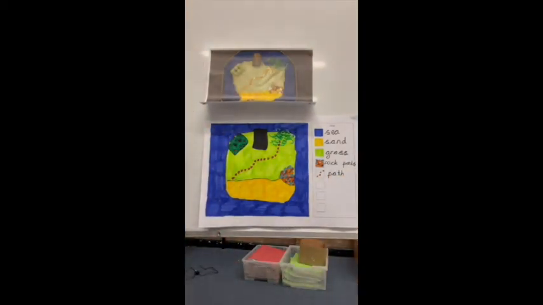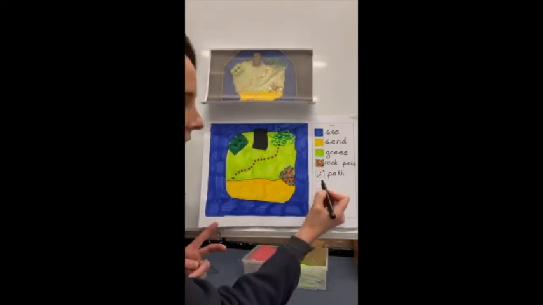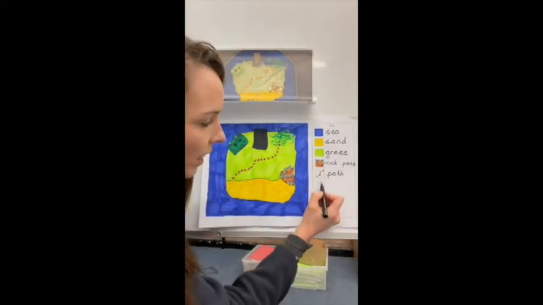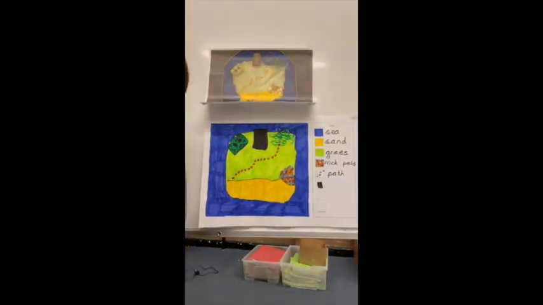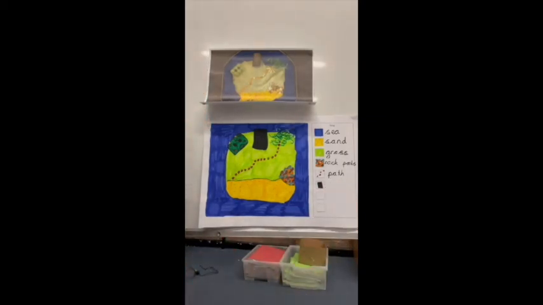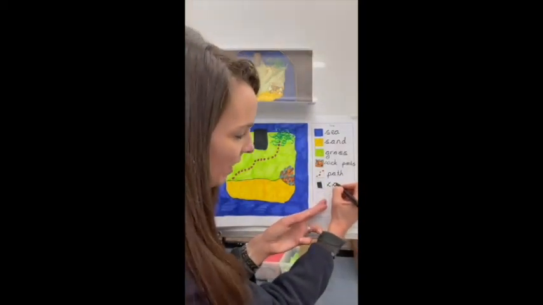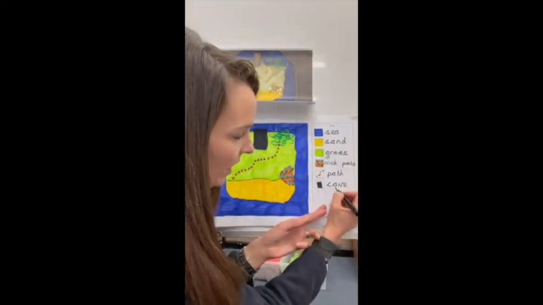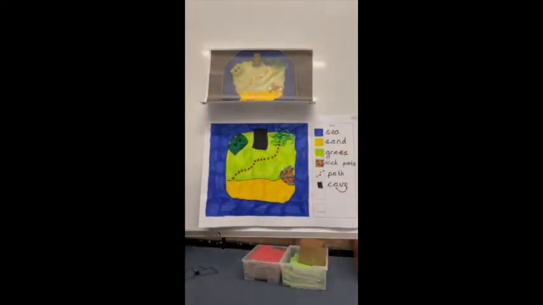Just 3 more items to go. I'm going to draw my cave next. Again, it has to look exactly the same colour and the same shape as the cave that I had on my map. Which A sound does it use? We know AI, AY and split digraph A. Do you know which one it is? It is the split digraph, cave.